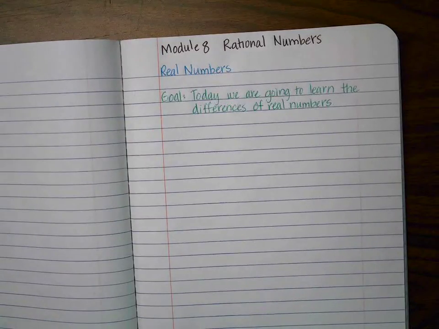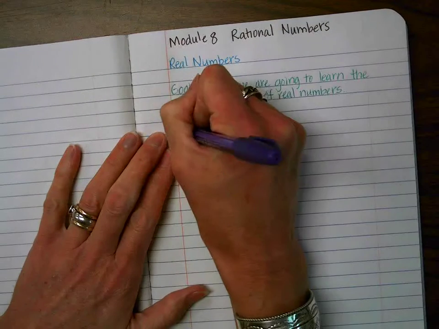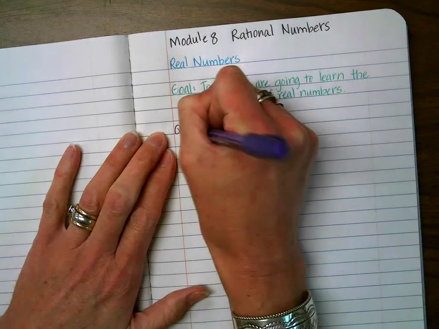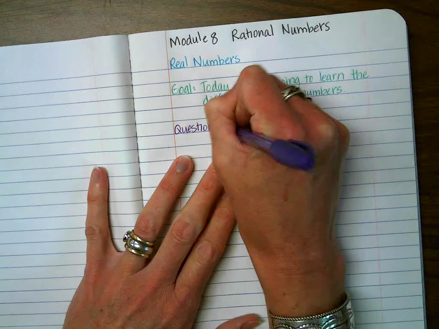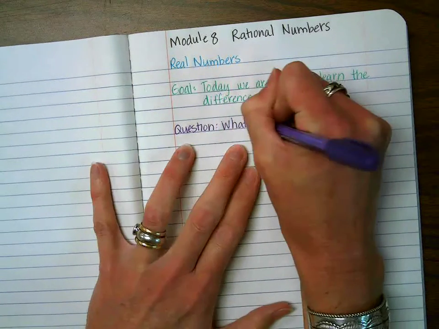Our question that hopefully everyone will feel comfortable answering at the end of the lesson today is, what are the differences of real numbers? I know that's kind of a silly question, but that's what we need to know.